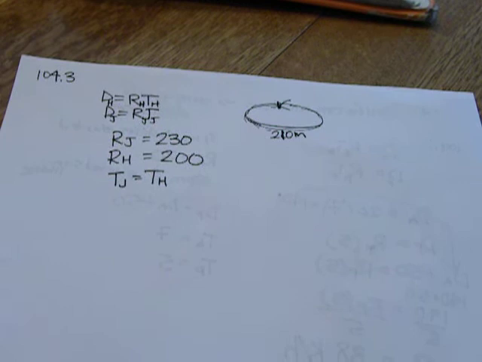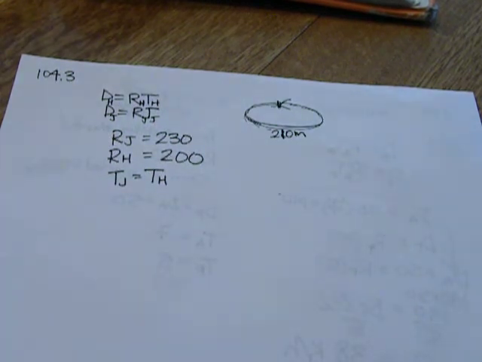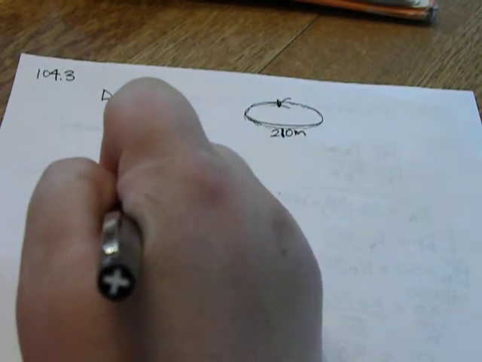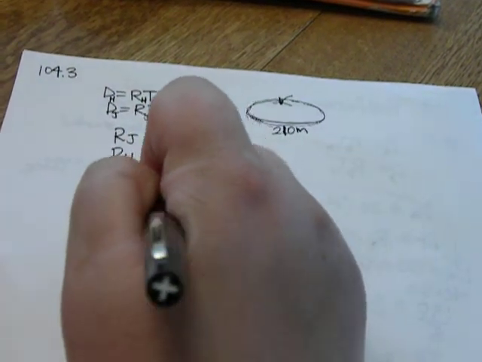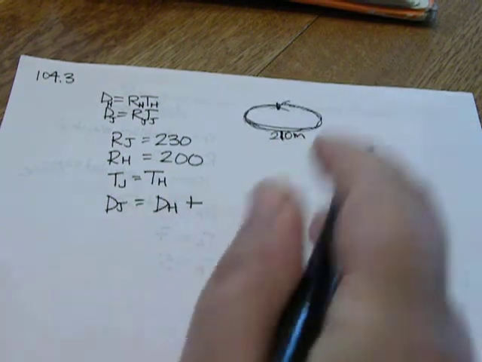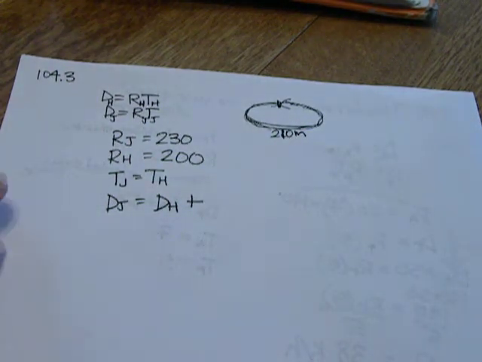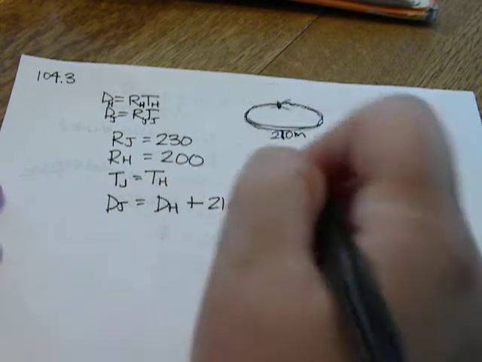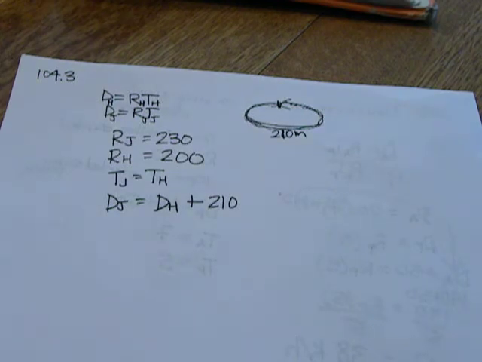And then on top of that, for the distance, we want Janet to be a full lap ahead. So we're going to have the distance of Janet be the distance of Harry plus one full lap. And we know that one full lap is 210 meters. So 210 meters like that. Now we'll just take that information and plug it in and see where it gets us.